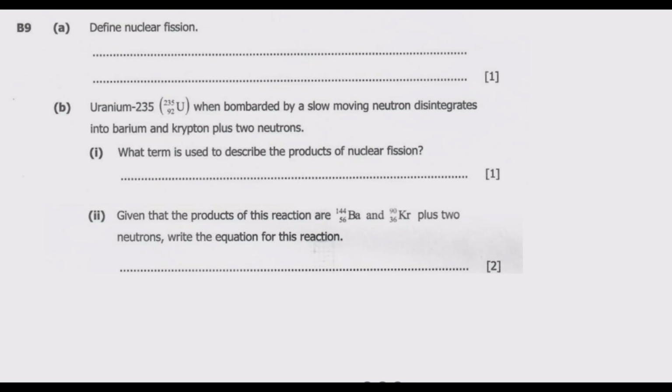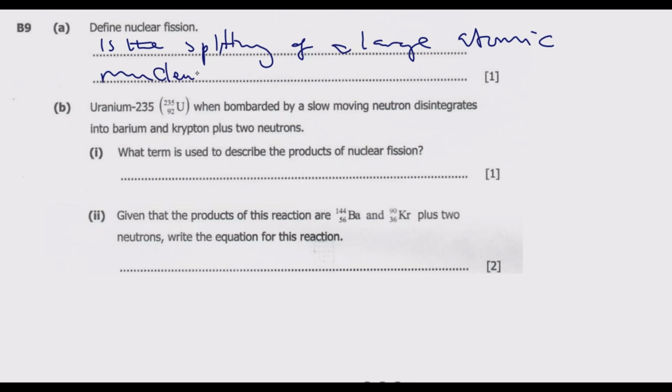Nuclear fission is the splitting of a large atomic nucleus into smaller nuclei, followed by the release of energy.